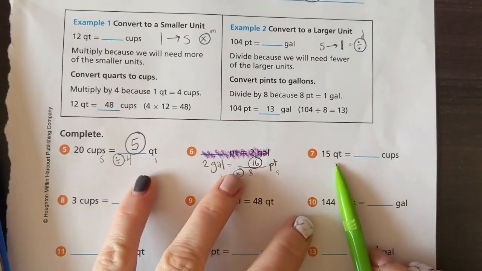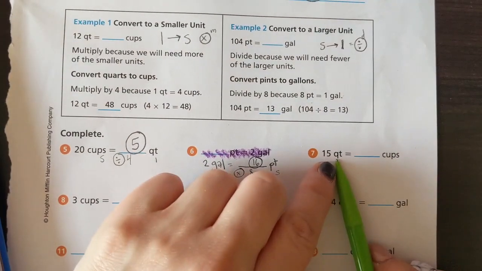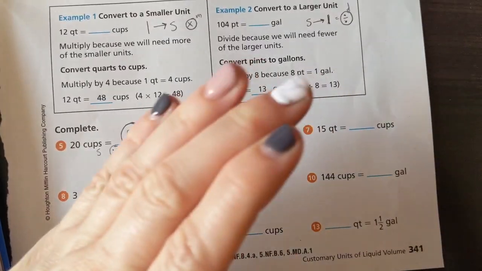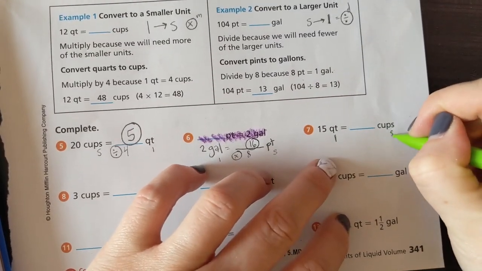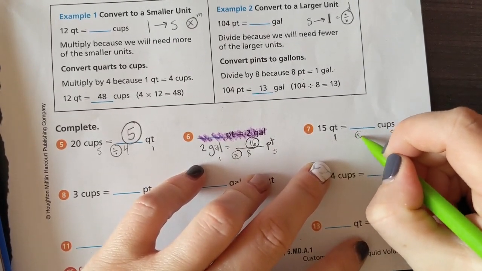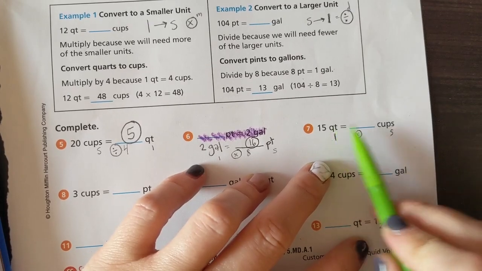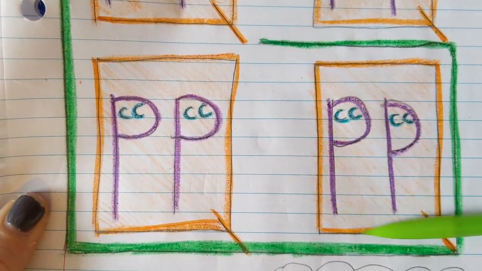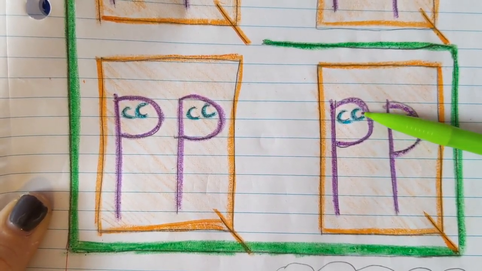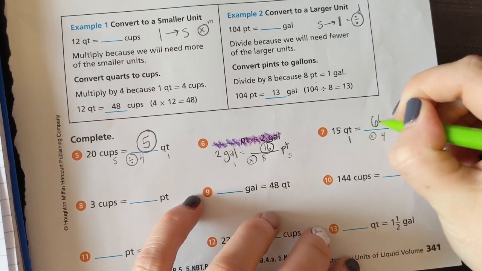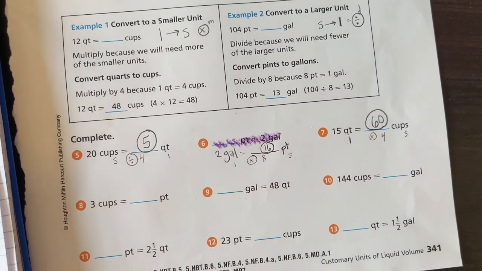Number 7. Do they have what I know first? Yes, they put what I knew first. Good. Quart and cups. Quart is a window, so it's larger than the cups. Large to small, I multiply. The connecting number between quart and cups, I don't remember. Gotta look. How many cups are in 1 quart? 1, 2, 3, 4. 4. 15 times 4? 60. 60 cups.